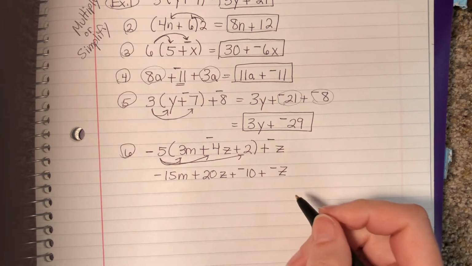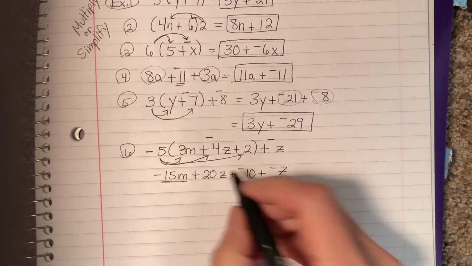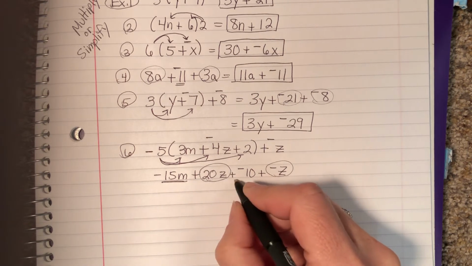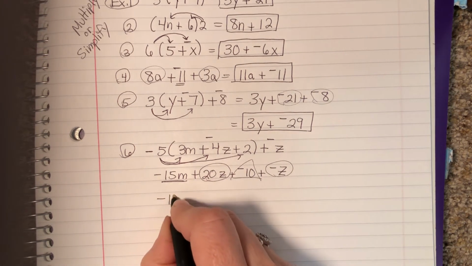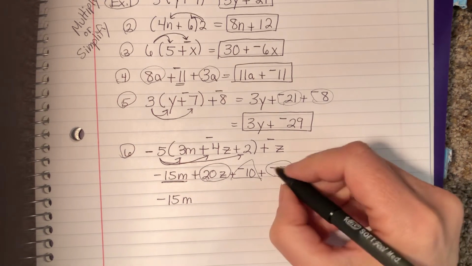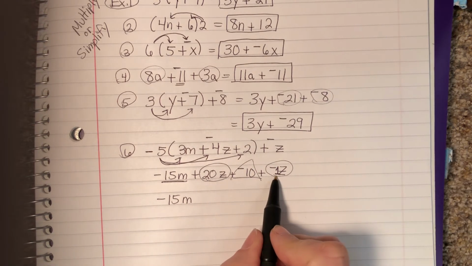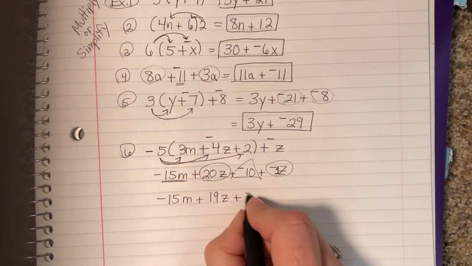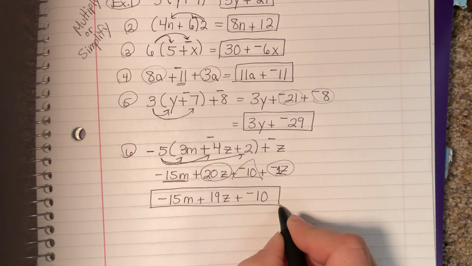Now it's all addition here, so we need to look for like terms. I have an m term, which can't add with anything. I have two z terms, and then this negative 10 also can't add with anything. So we'll have negative 15m, 20z plus a negative z. Now if you want to put, there's an invisible 1 here, if that helps you. 20 plus a negative 1 is going to be 19z plus negative 10. Note that those do not add to each other.